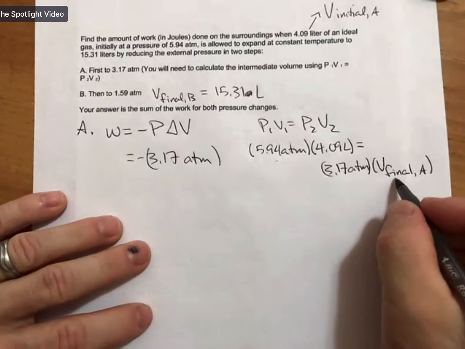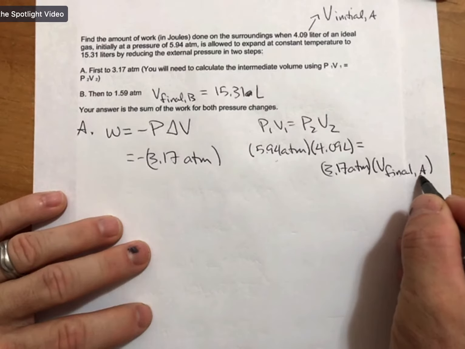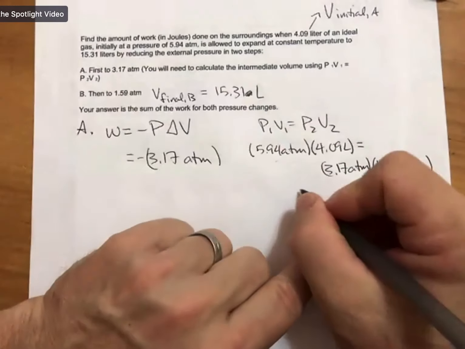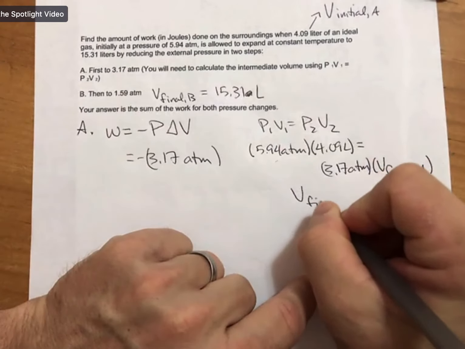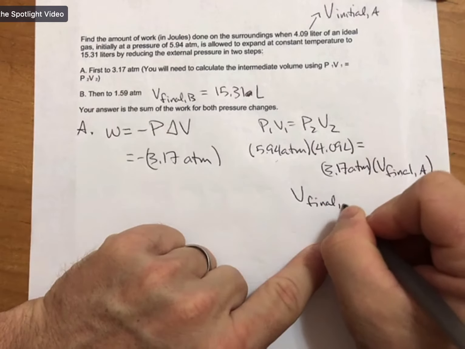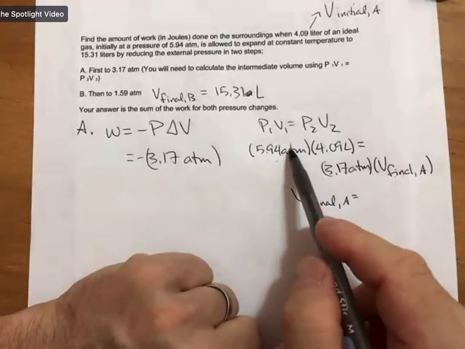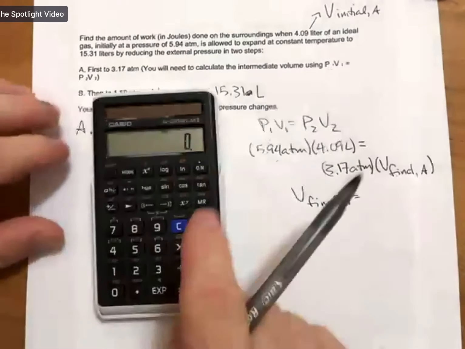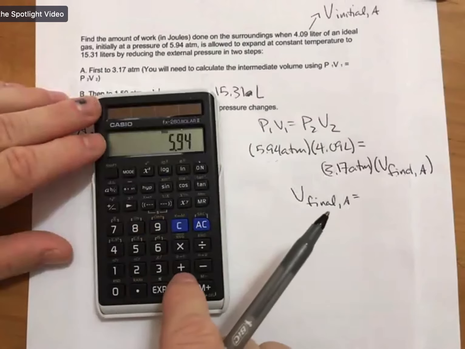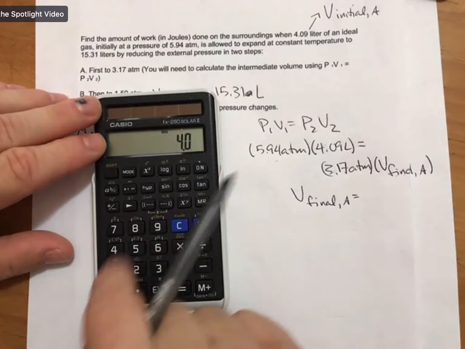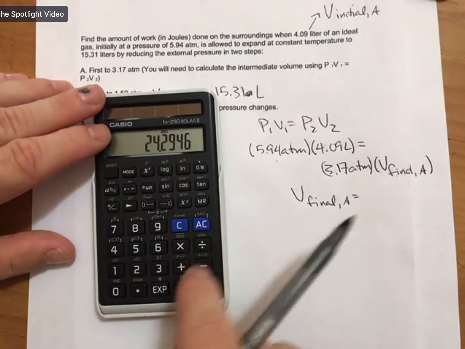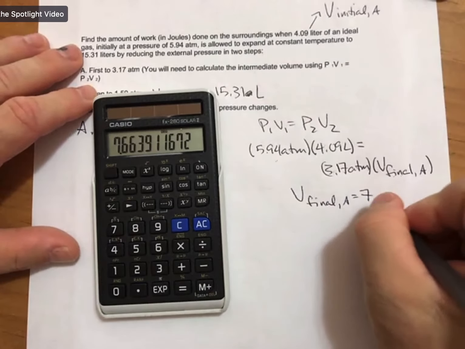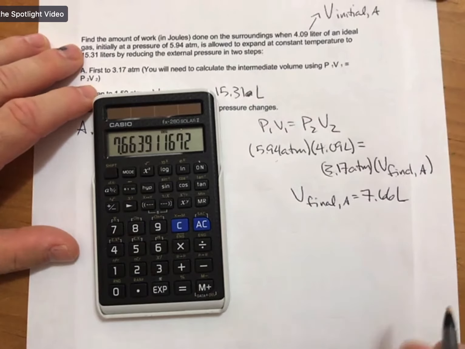And this will also be V initial B because it goes with this intermediate pressure. Anyway, solving this, V final A is going to equal 2 numbers here divided by the 3.17. Divided by 3.17, I get 7.66 liters.